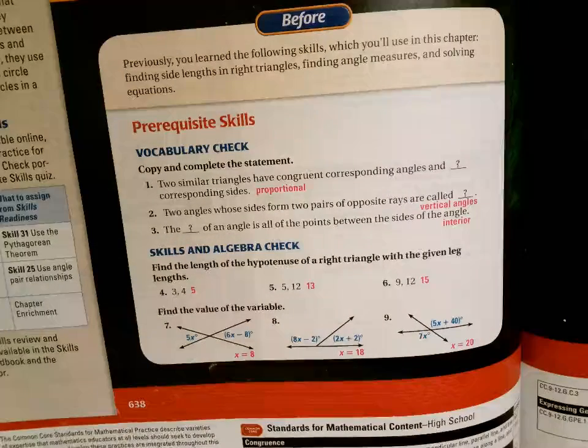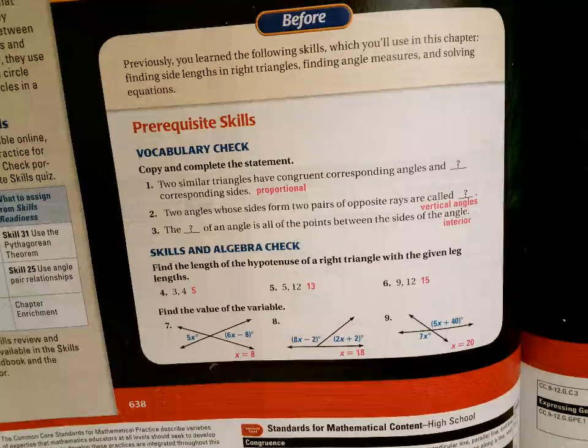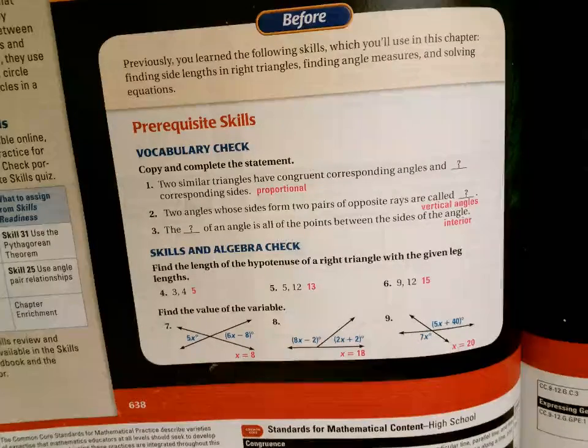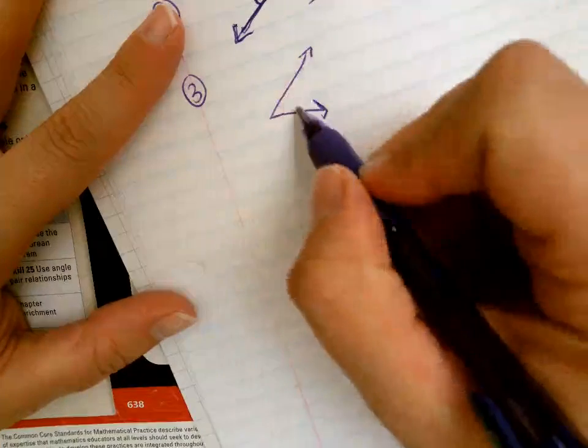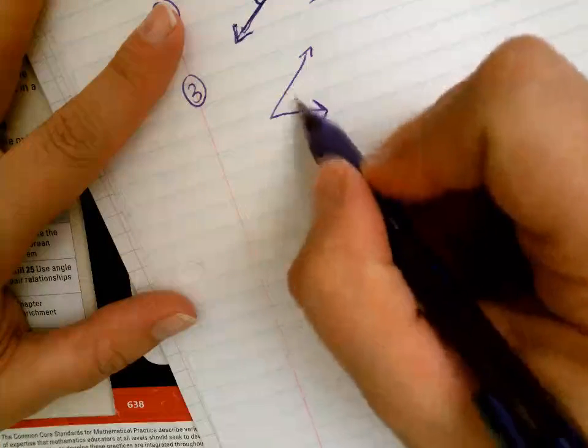Number 3. The blank of an angle is all of the points between the sides of the angle. All of the points between the sides of the angle is the interior of the angle.